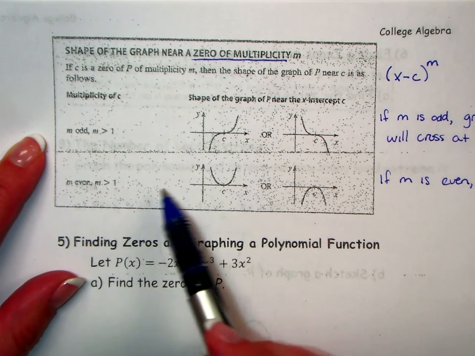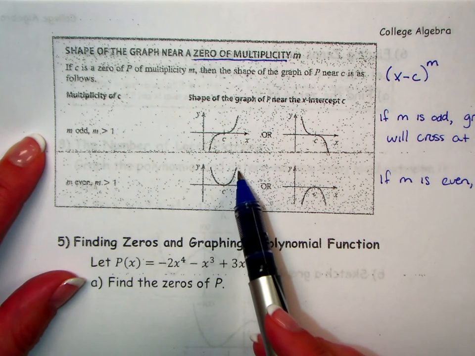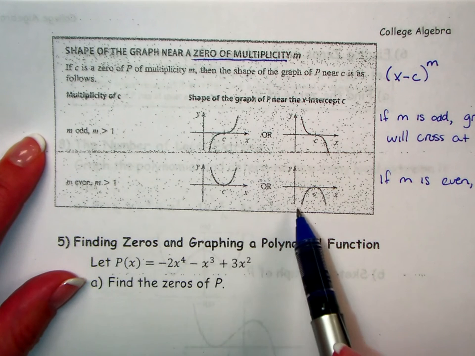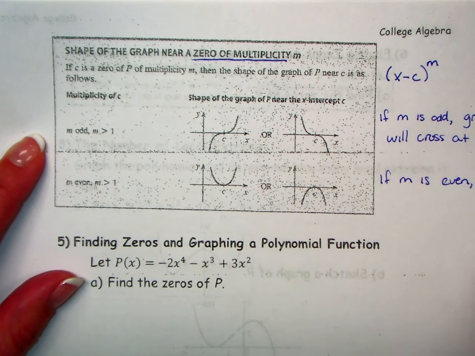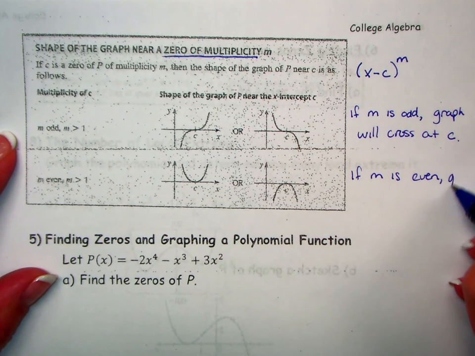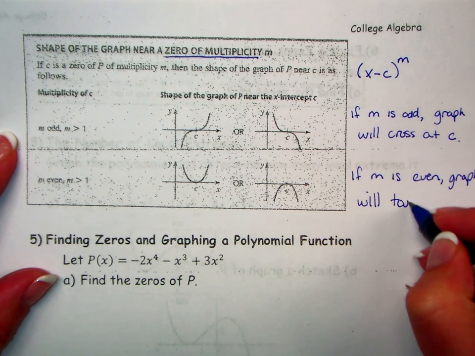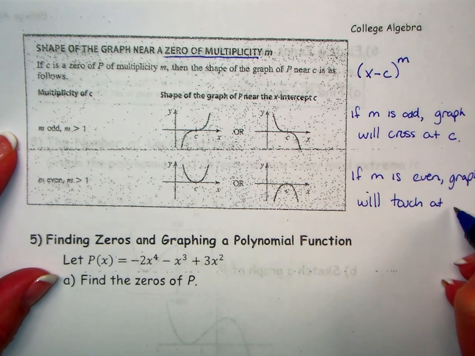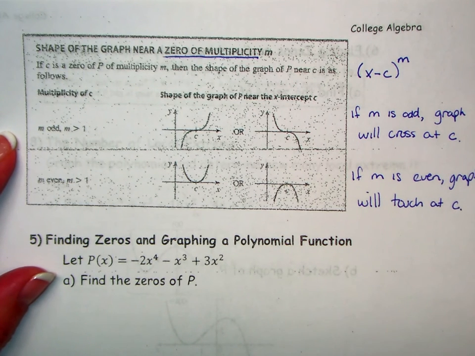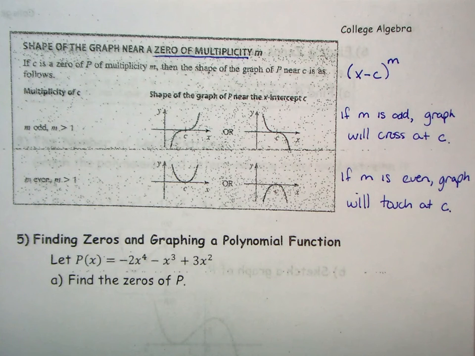that's this case, you'll notice that the graph doesn't cross. It just comes down and touches or bounces, either from the top or the bottom. So we'll say if m is even, the graph will touch at c. So even, touch; odd, cross.